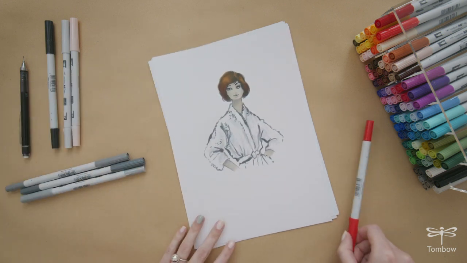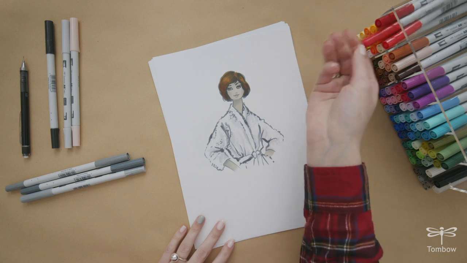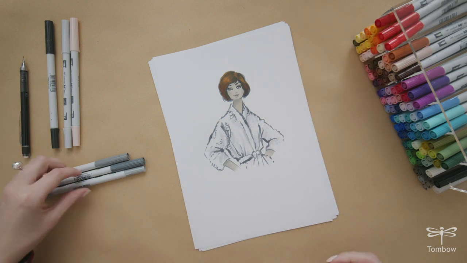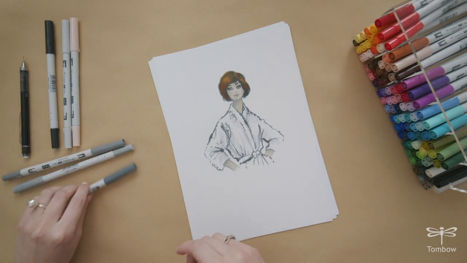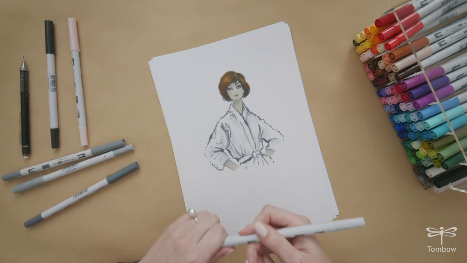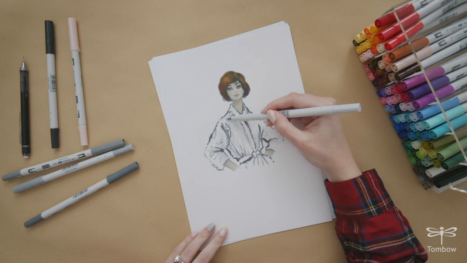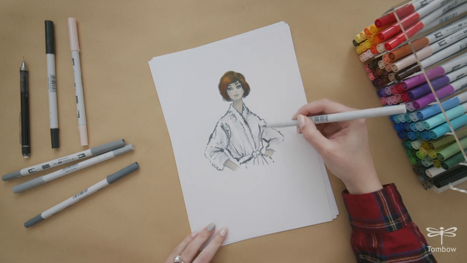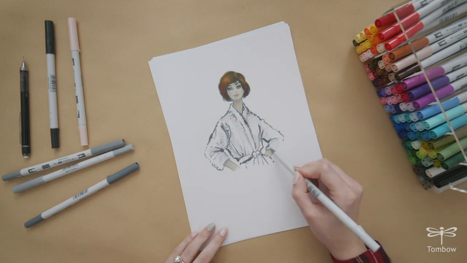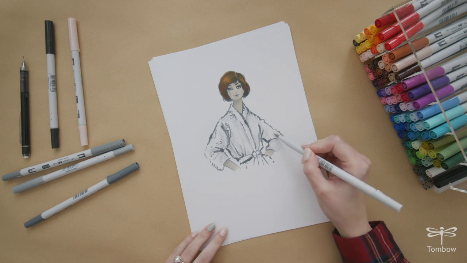Here is so-called terry cloth. You can see that with just a few shades of gray, you can show the texture of fabric. I use the lightest gray and then add a stipple effect afterwards. I don't cover the whole surface with the same color.